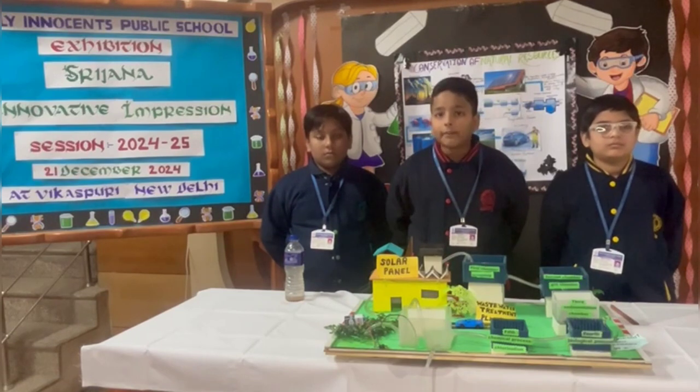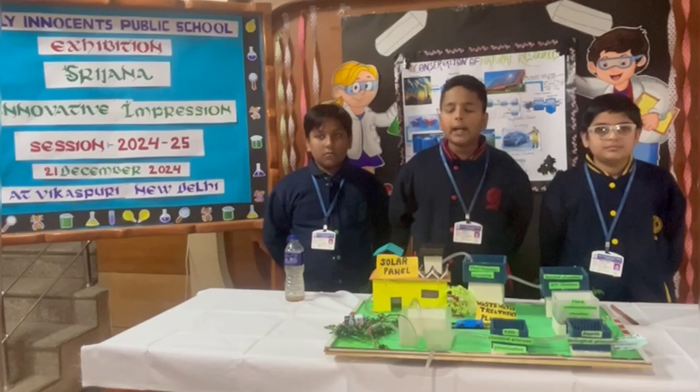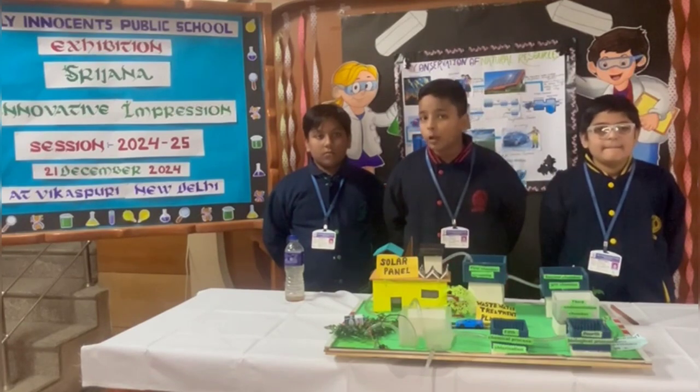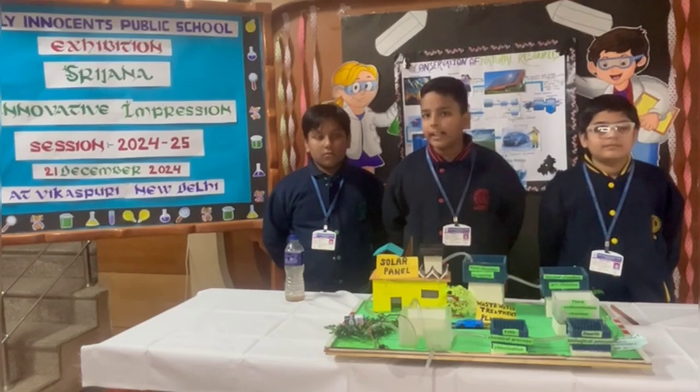To protect our environment and the health of both humans and animals, we are trying to make a plan using solar energy for generating electricity to run a wastewater treatment plant.